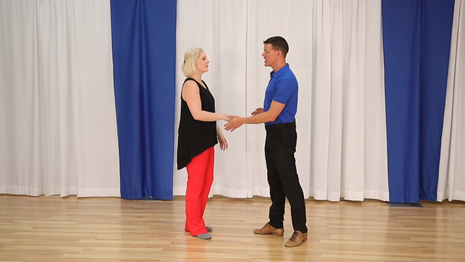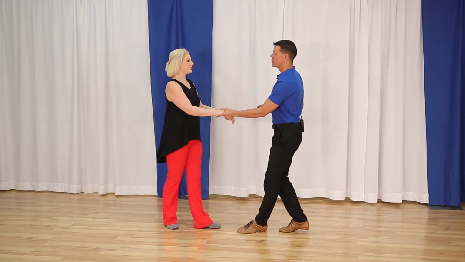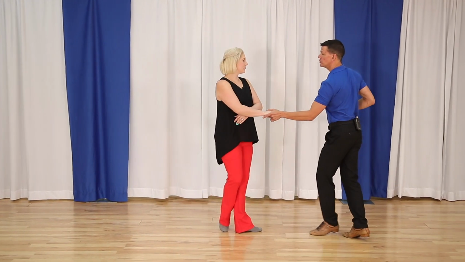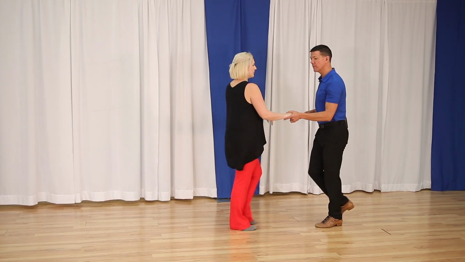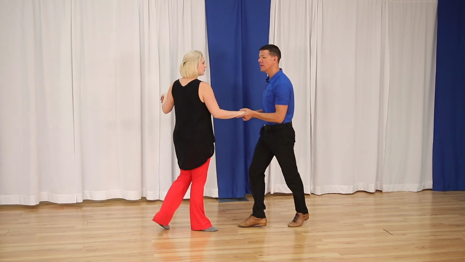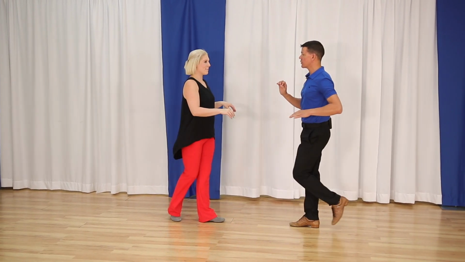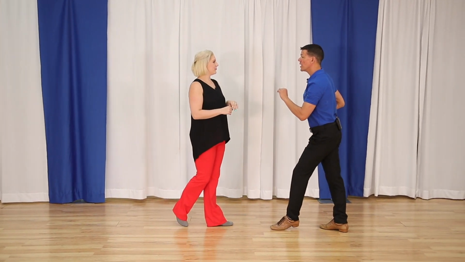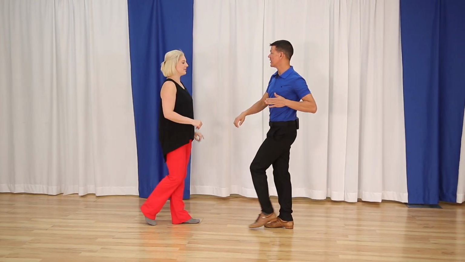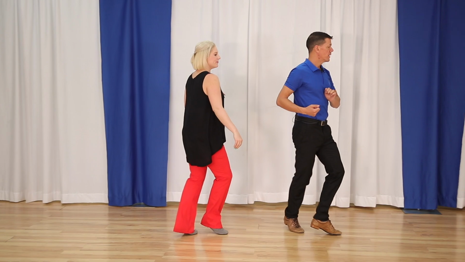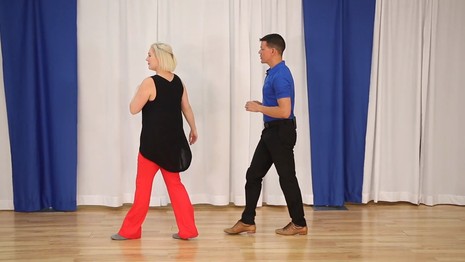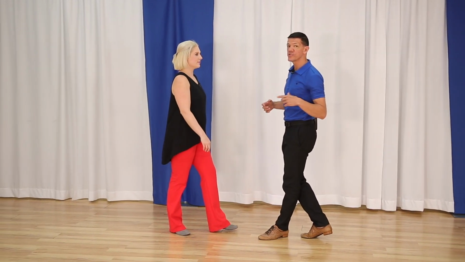Next, after our 3 cha-chas, 2, 3, 4, and 1, 2, and 3. Since we're in this grip, it's a good time to let go for a chase turn. So we can do this as a basic with no turns. We can do this with half turns for the leaders and for the followers. So let's talk through the basics of that first, the footwork. Then we're going to add some advanced turns.